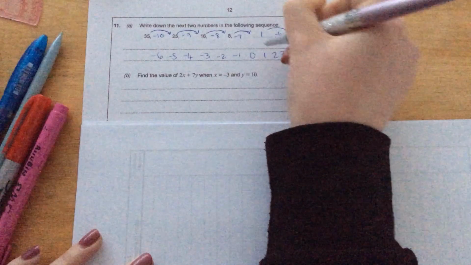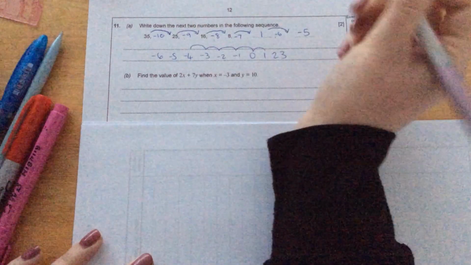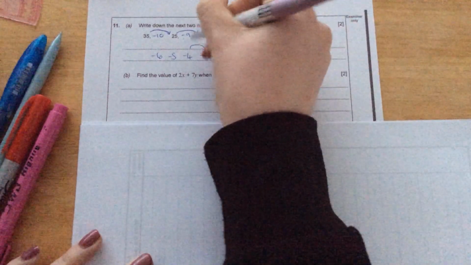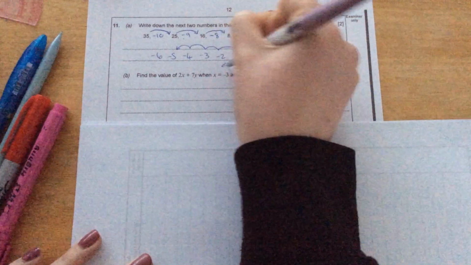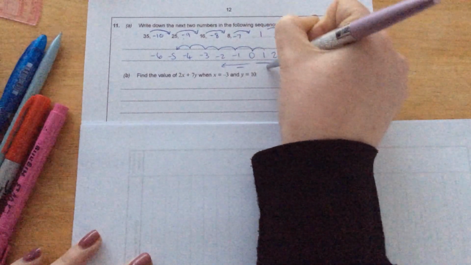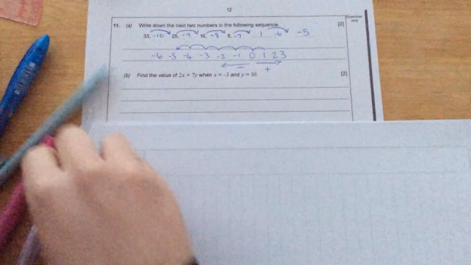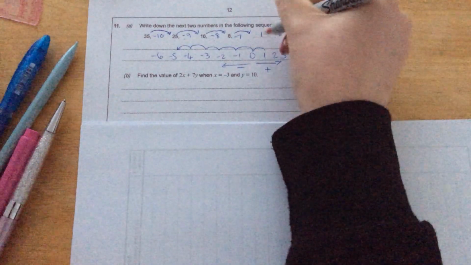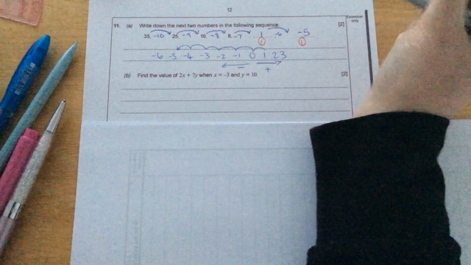So 1 take away 5. 1, 2, 3, 4, 5. Sorry, take away 6 would take you to here. So when we're taking away, we go in this direction, we go in that direction if we're adding. So the examiner will give you 1 mark if you had 1 in the correct place, and then the final mark for minus 5.